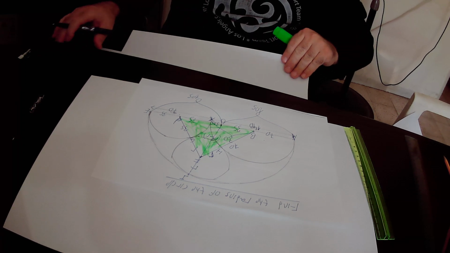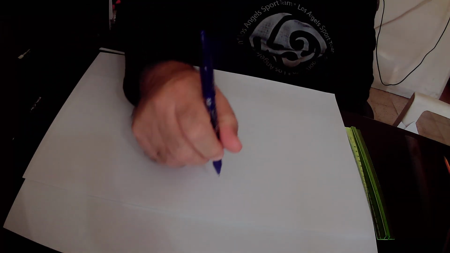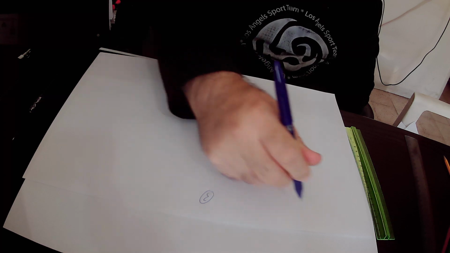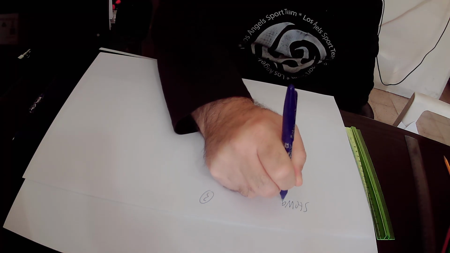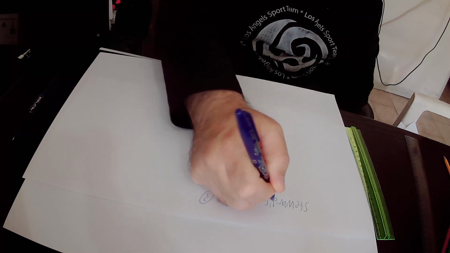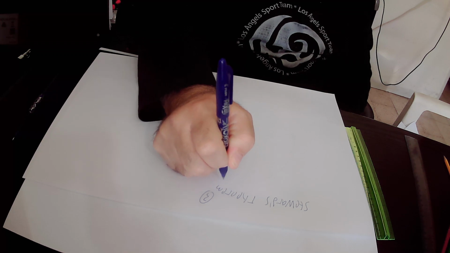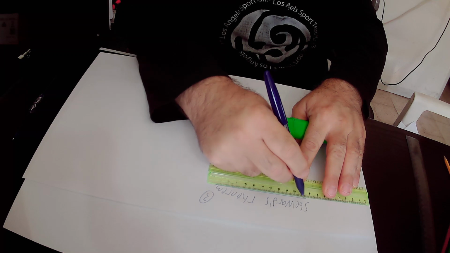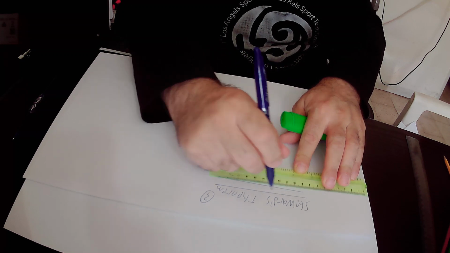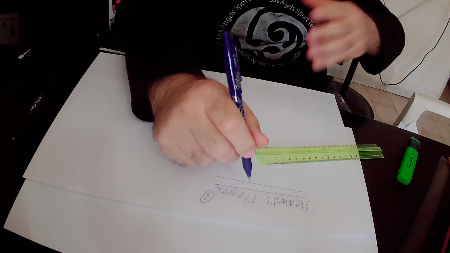The new rule is Stewart's theorem. Stewart's theorem is true in any triangle, so the triangle that I will draw could be any triangle.